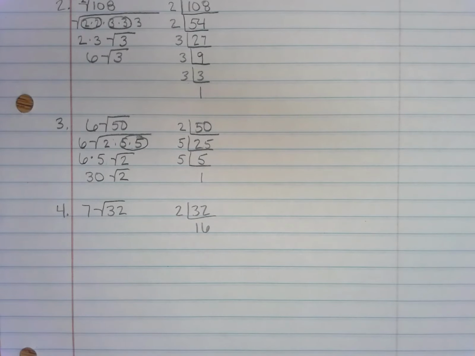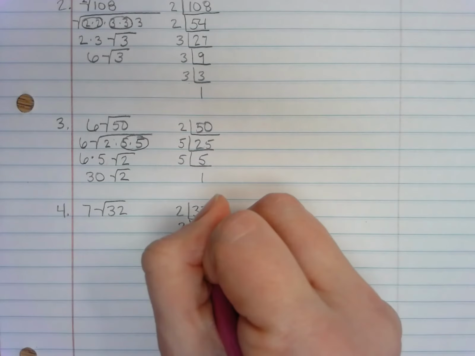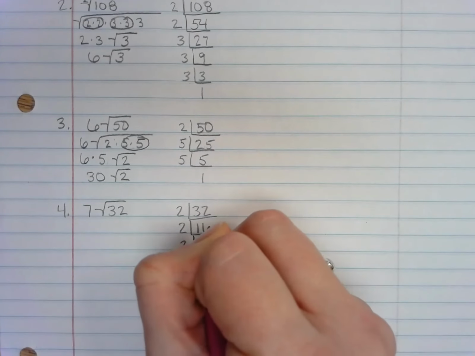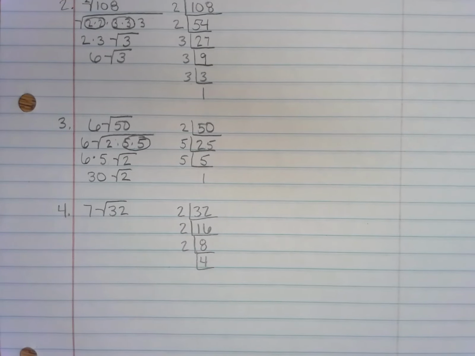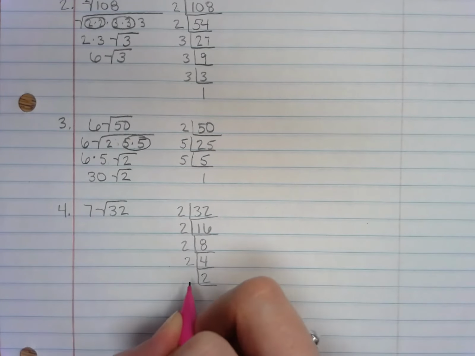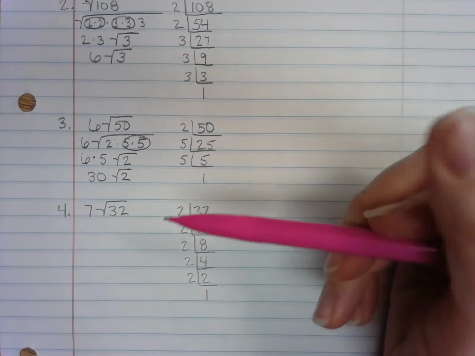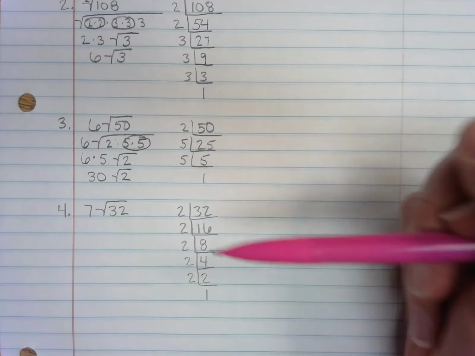Again, only divide by primes. 4 is not prime. 8 is not prime. Do not pick numbers other than prime numbers to do prime factorization. So 2 goes into 16. 2 goes into 8. Once again, you can only pick prime numbers. A lot of times here I find people trying to divide by 4. 4 is not prime, so you cannot divide by 4. You must continue dividing by primes. It is called prime factorization, so you only need prime numbers that multiply together to give you that value.